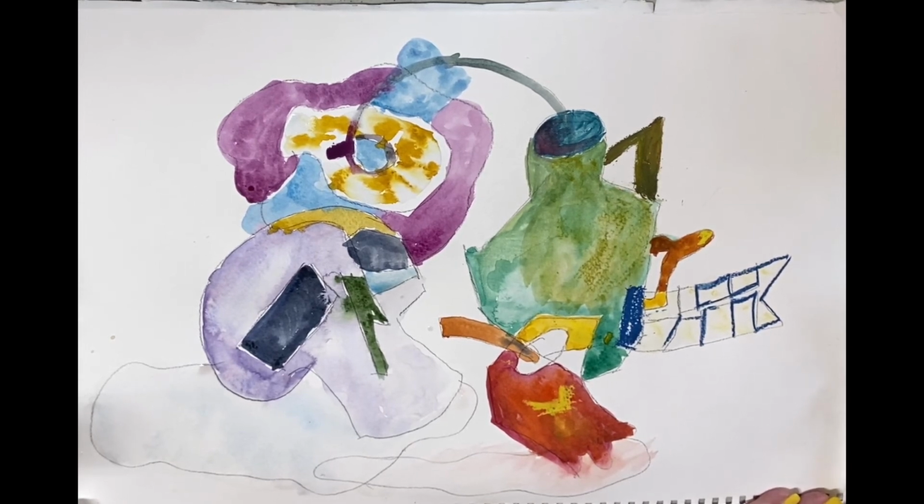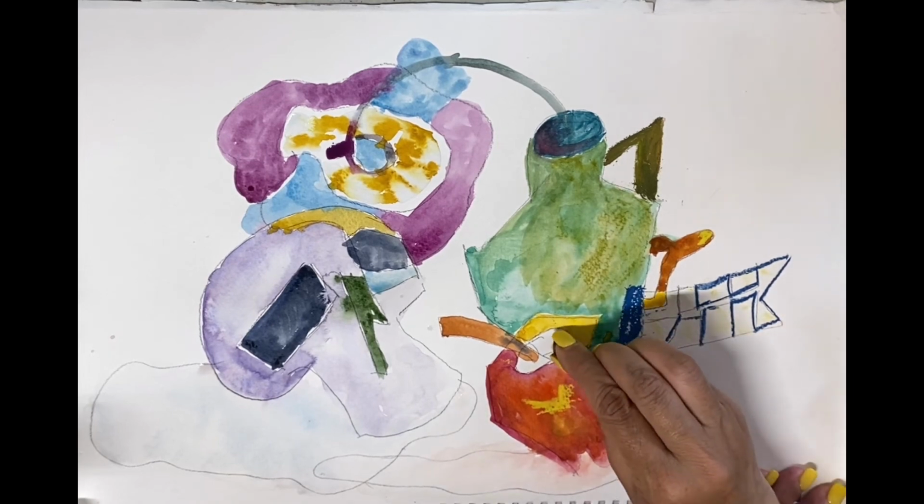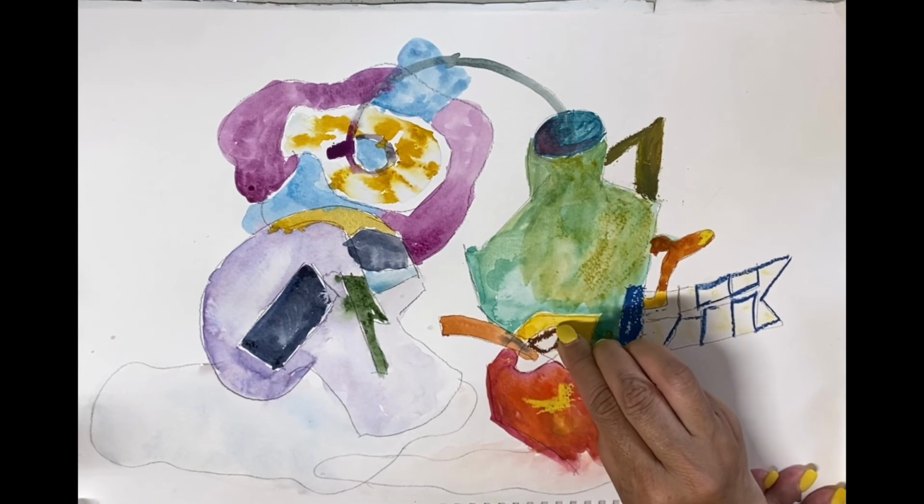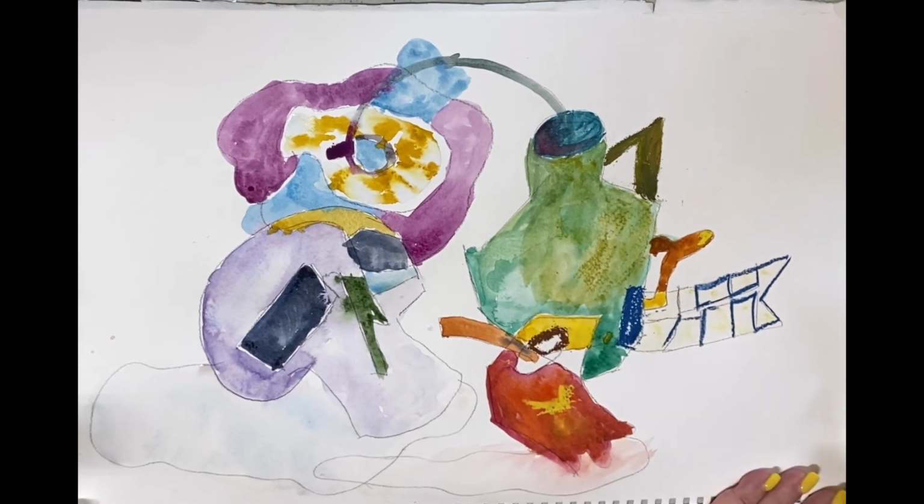Again, I'm going back to the pastel here to add the pastel.